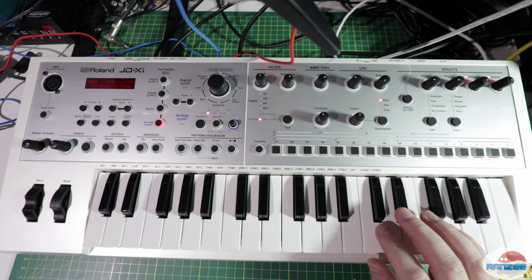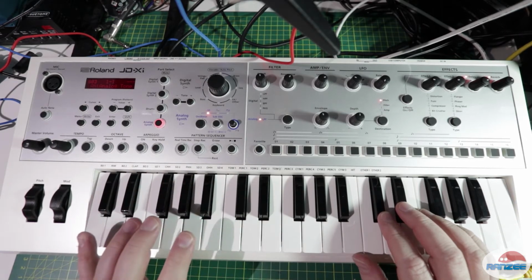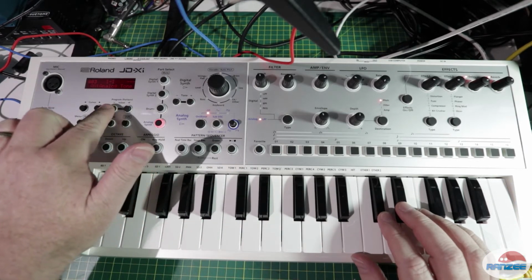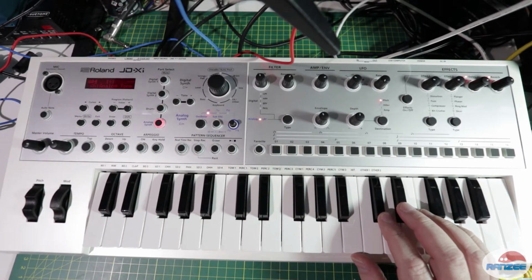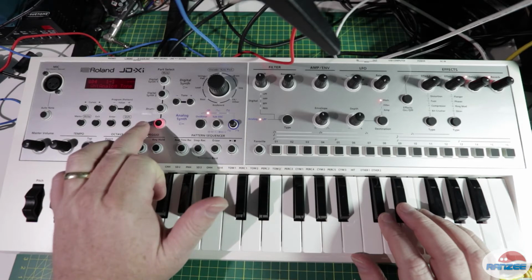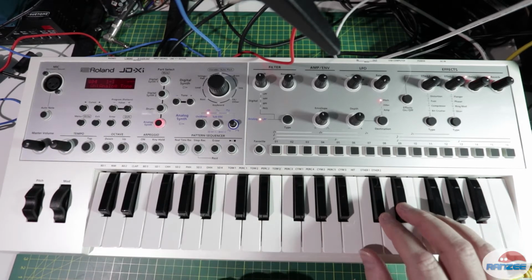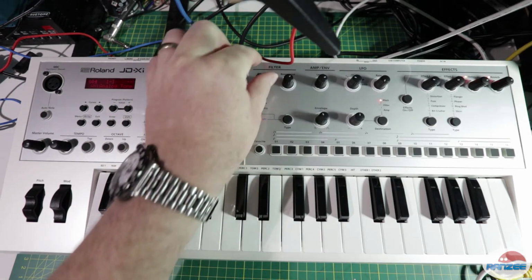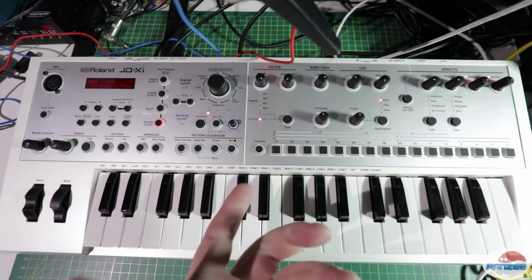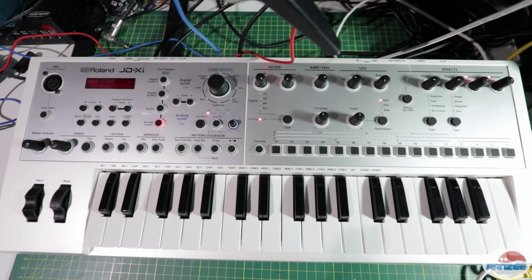If you want an init tone, go into program, find an init program anywhere in the G's, and hit the analog synth part, and you'll get just an init tone, which is just a sawtooth waveform. I think the filter is fully open, resonance is down, and anyway, let's have a look at what it actually is.